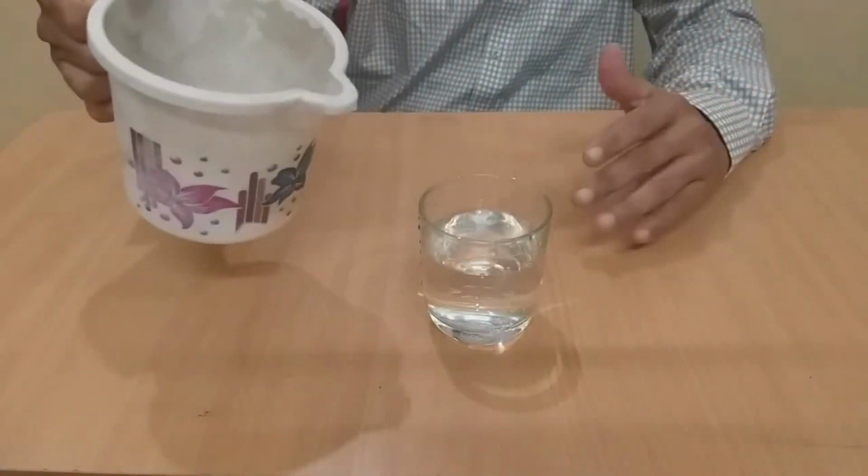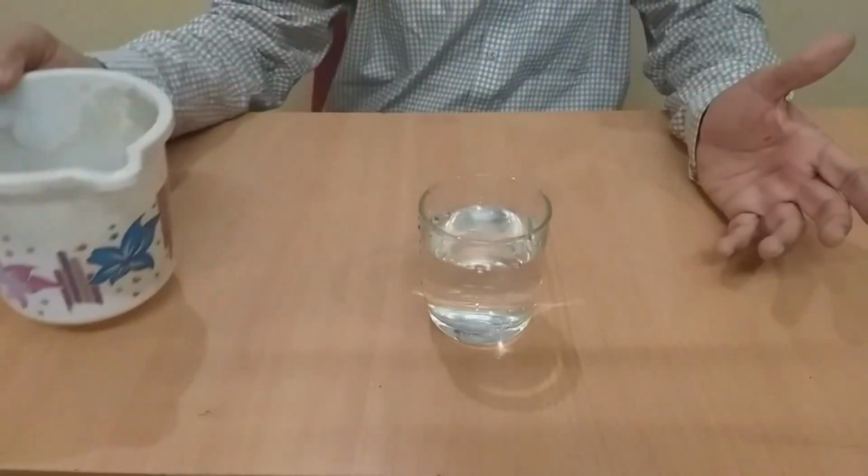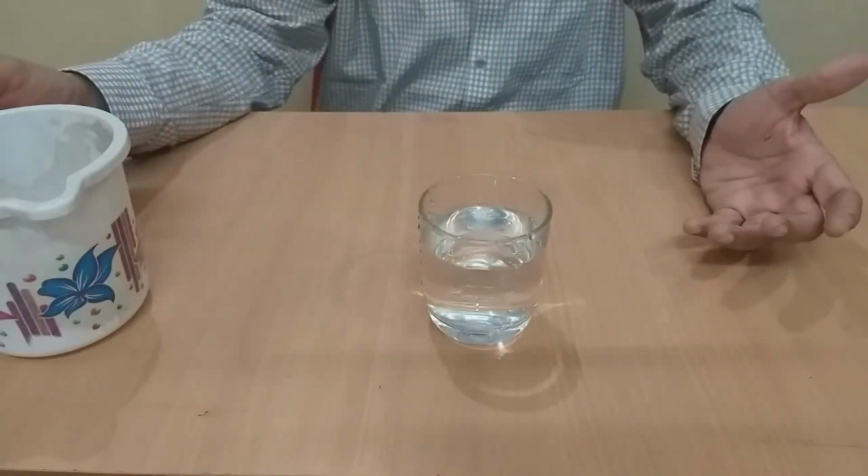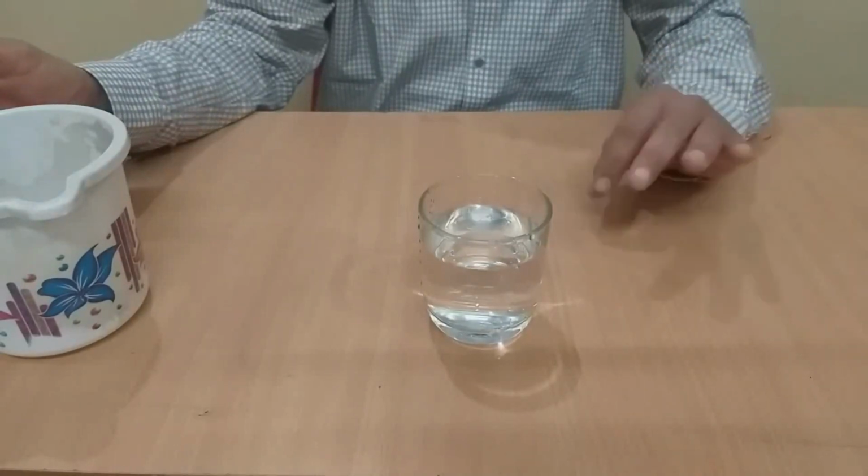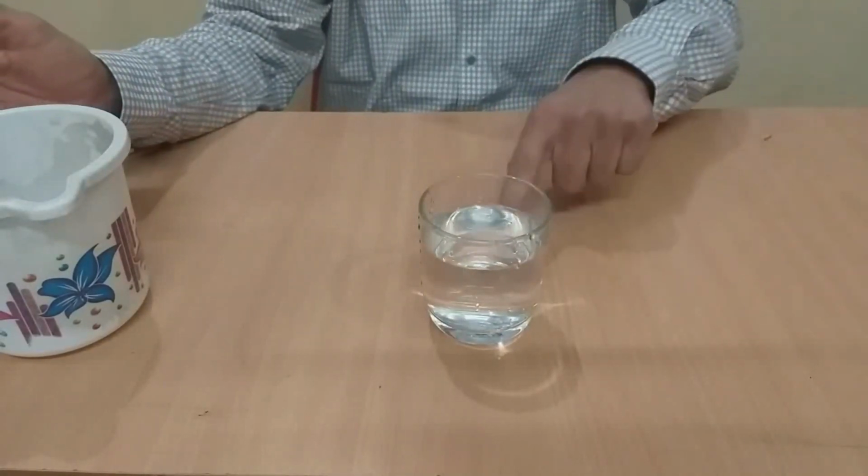And then if you keep filling it further, it still continues to disappear. I mean, it doesn't show up again. So that's the way you can make a coin disappear by just adding water into the glass.